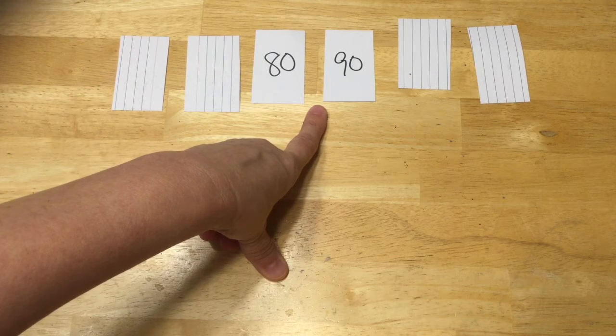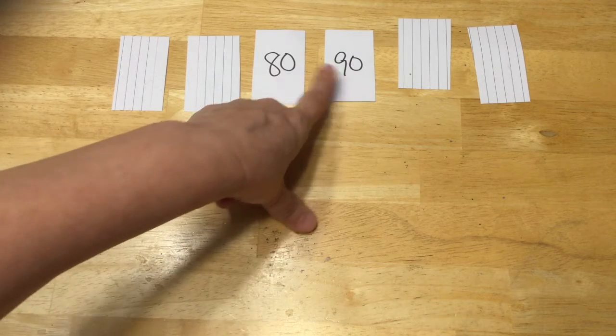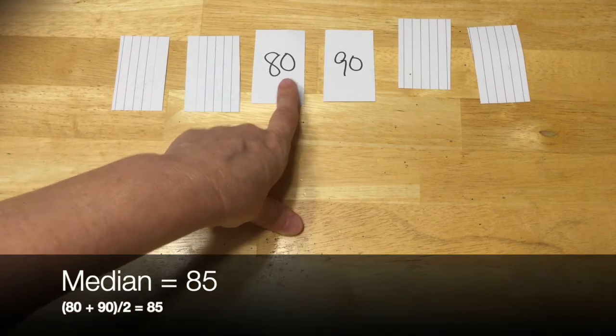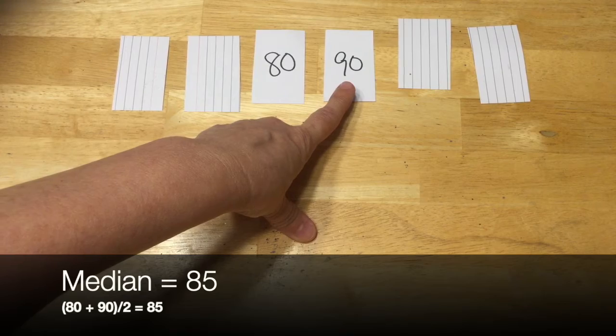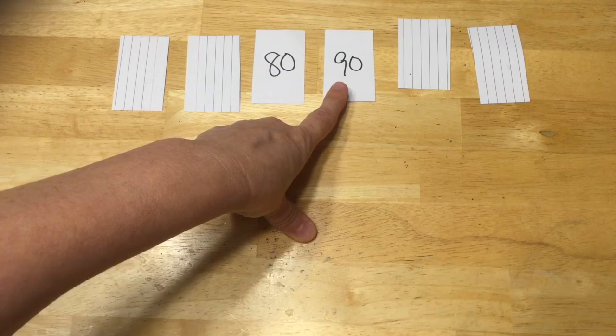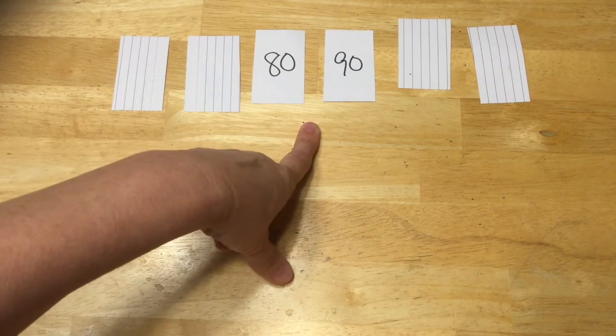And if you're not sure, all you're going to do is average those two numbers, which means 80 plus 90 is 170, and 170 divided by 2 is 85.